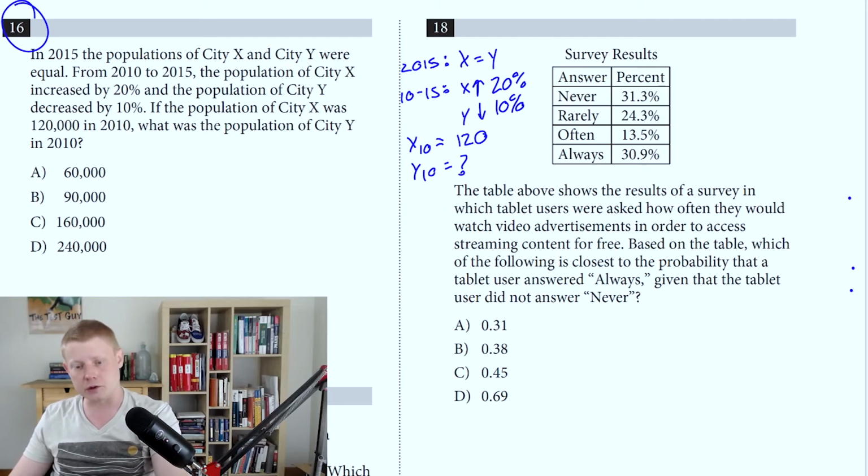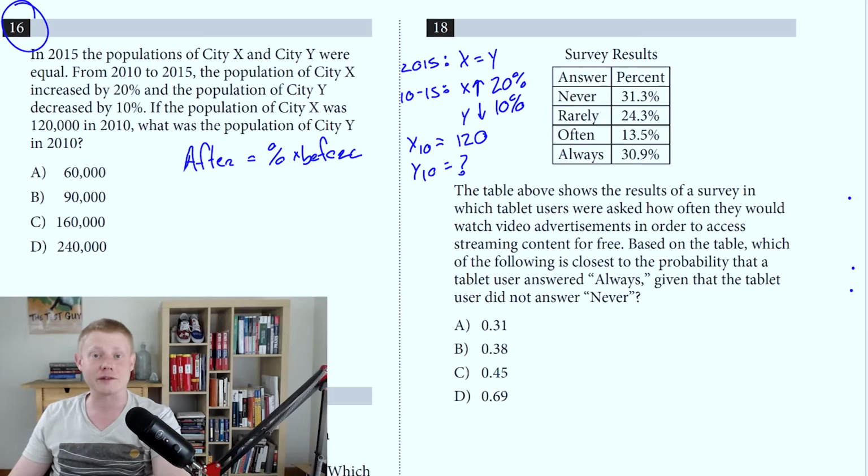So I love this equation. After is equal to percent times before. The most useful equation on almost any standardized test, including the GRE and GMAT, by the way. So I'm looking for after. I'm looking for 2015. I know I have 120.